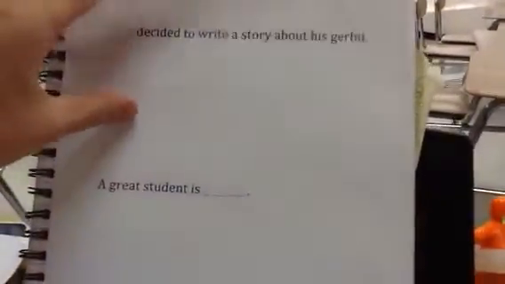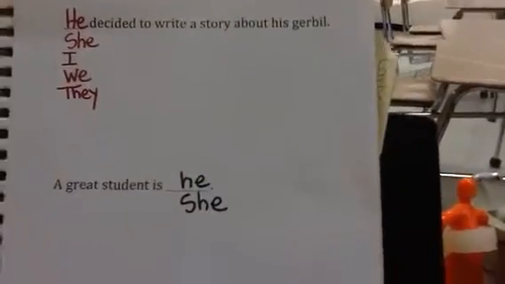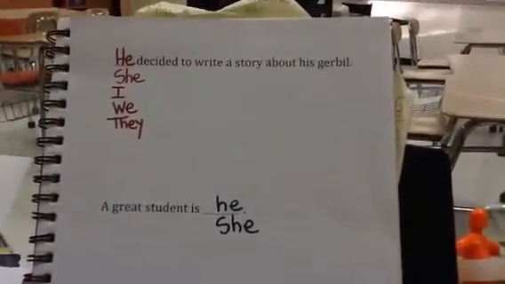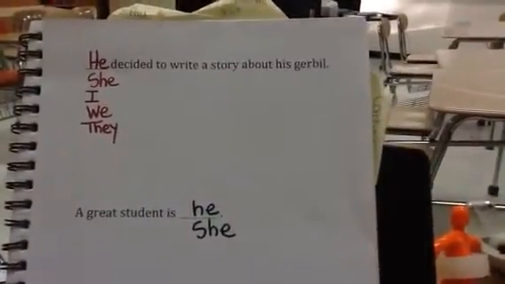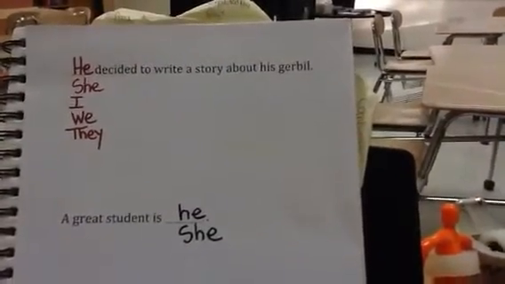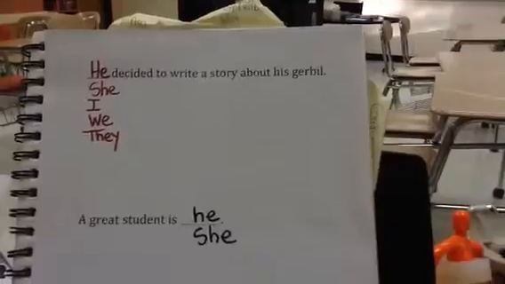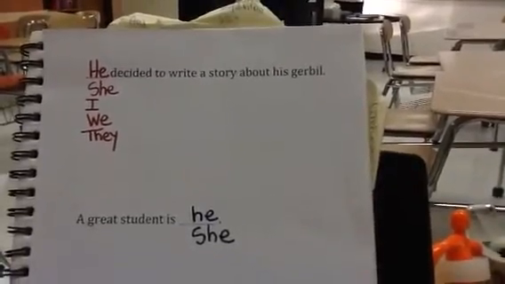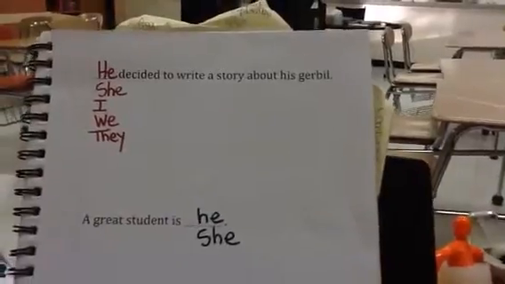Things can get a little tricky sometimes because the verb is not always to the right of the subject. A great student is blank. Oh boy. The verb here is from the verb to be. So you would want to find the subject that would best fit in that blank. He or she. Does it sound a little awkward? A great student is he, a great student is she. It does, but again, the subject is not always to the left of the verb. Sometimes the subject can be to the right of the verb. A great student is he, or he is a great student. The same meaning, just phrased a little bit differently.